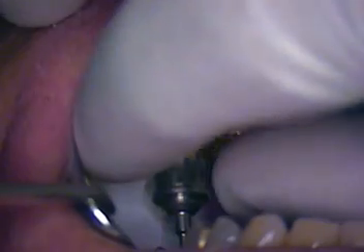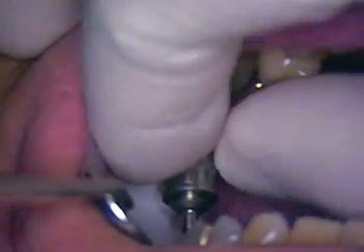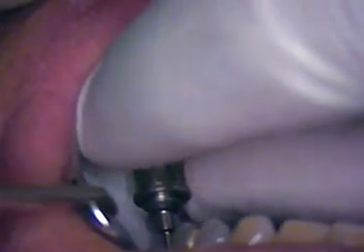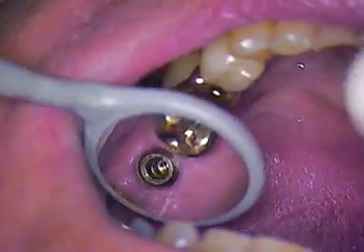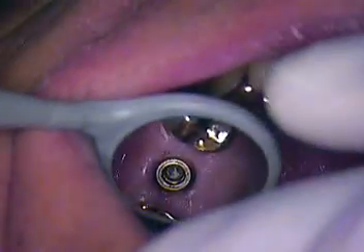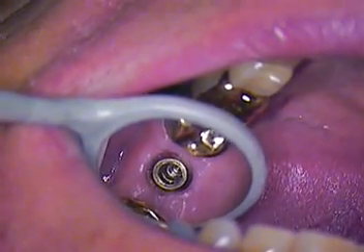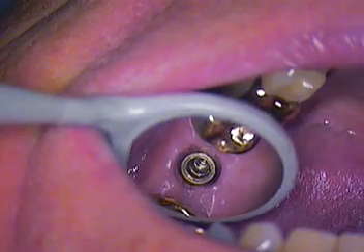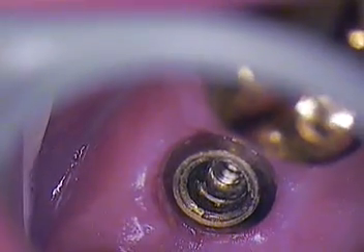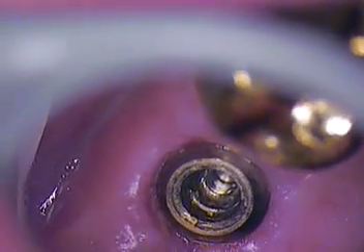Straumann makes a star wrench that grabs also. It has a nice little tendency to hold on to healing abutments, so we can pull that out and not drop it. Okay. And there's the head of the implant itself. Tissue height is actually not 2 millimeters. It's almost right to the hub of the implant.